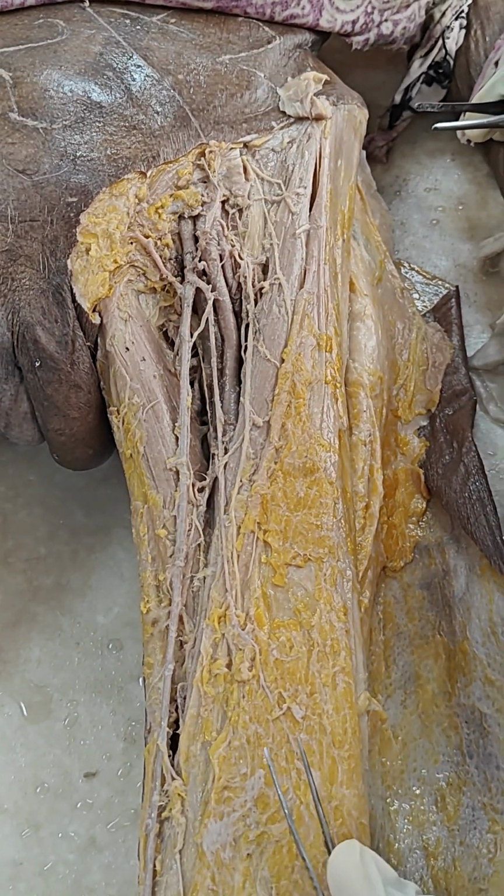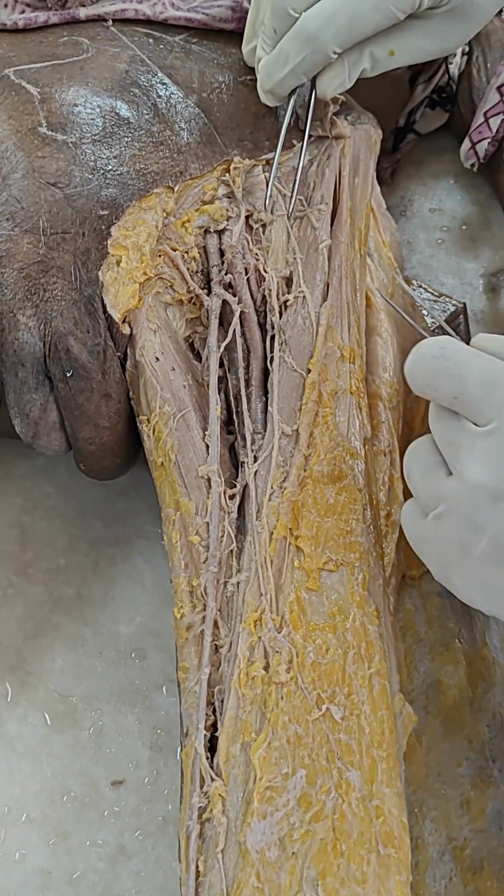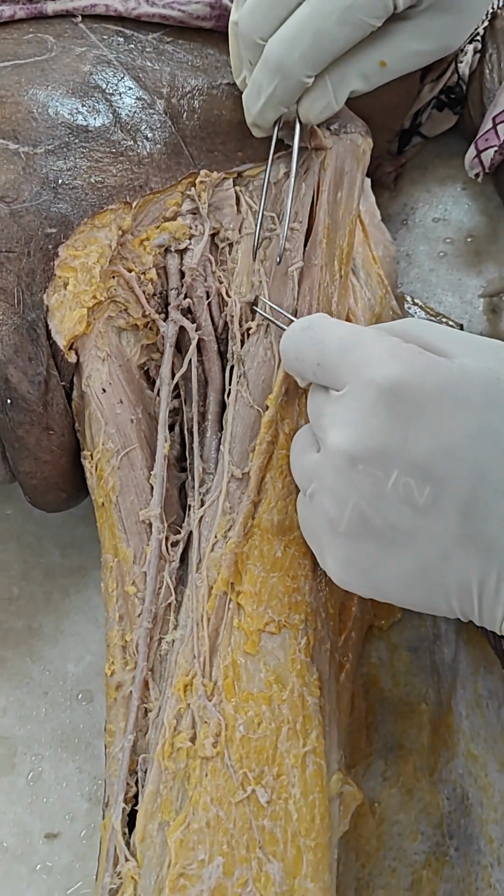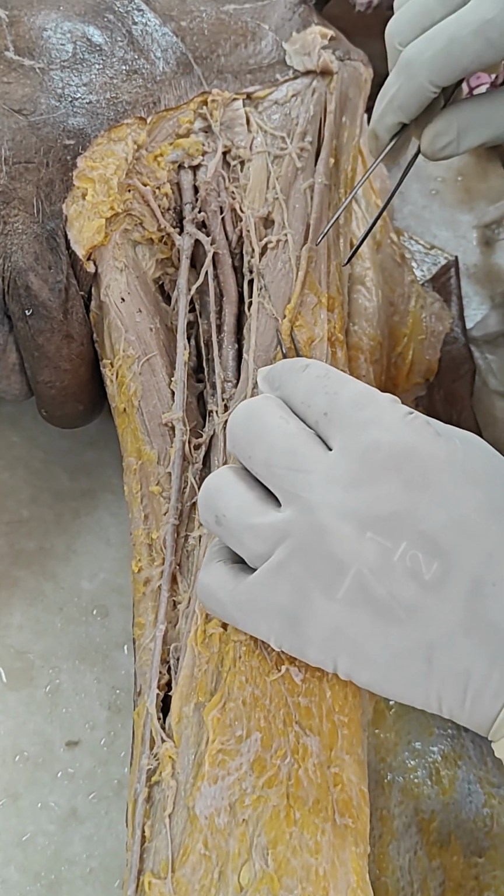Now we will discuss the femoral nerve, and here you can see this femoral nerve. There are two cutaneous nerves.